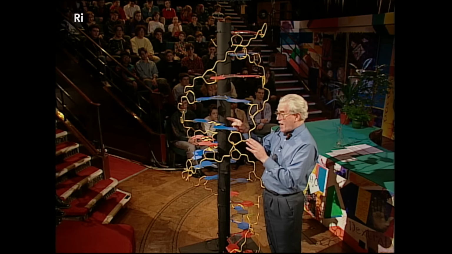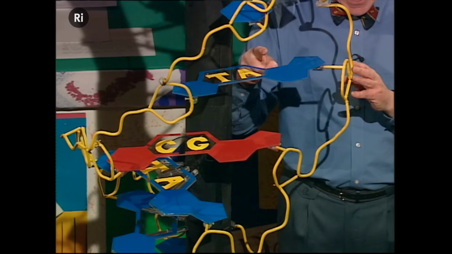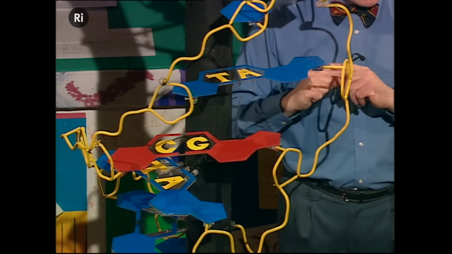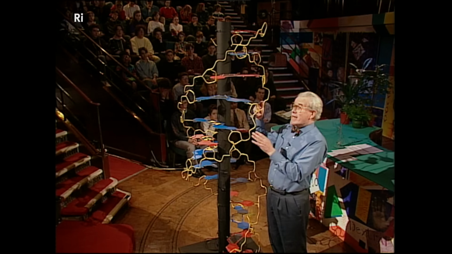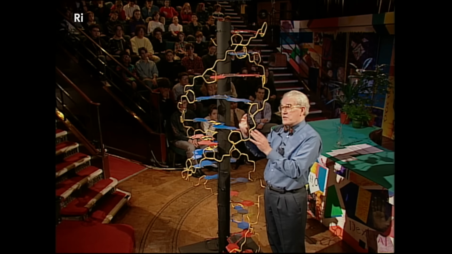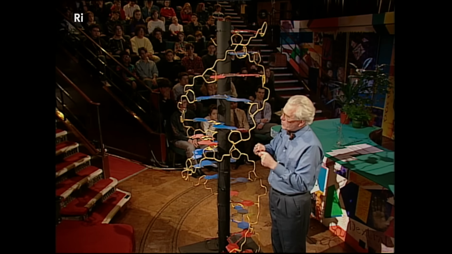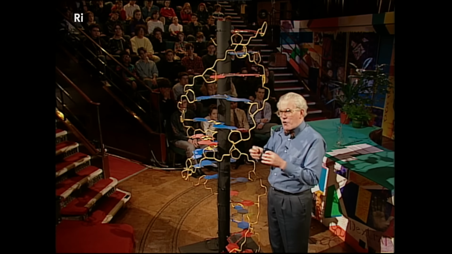And what happens is that all of these steps are made out of either T and A or C and G. And the order of these steps in this spiral staircase determine the order in which the amino acids are linked together to give our proteins. And so that's why DNA is the code book for making proteins.